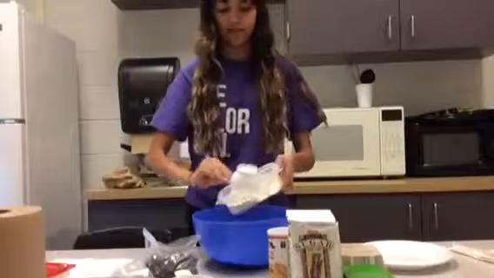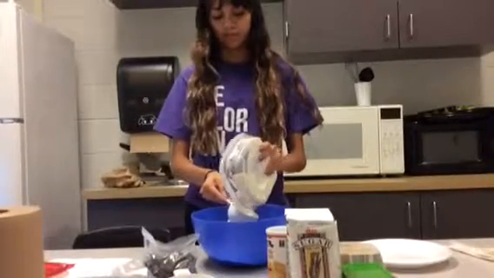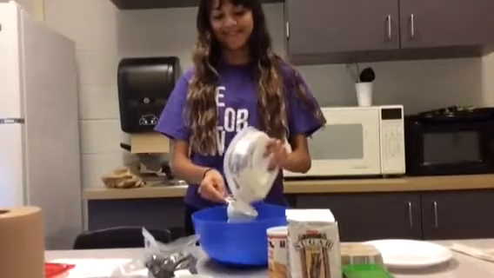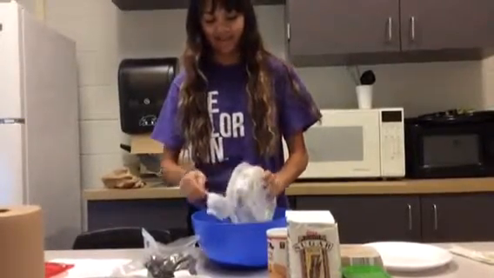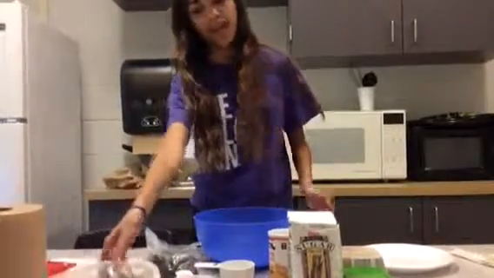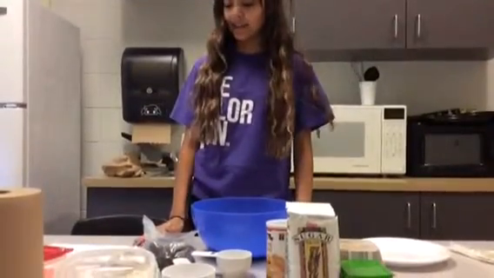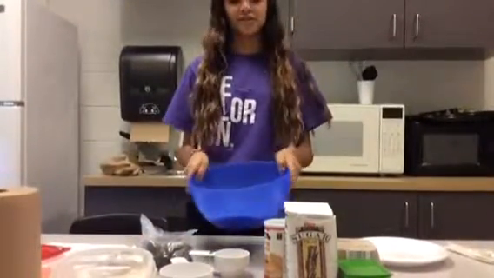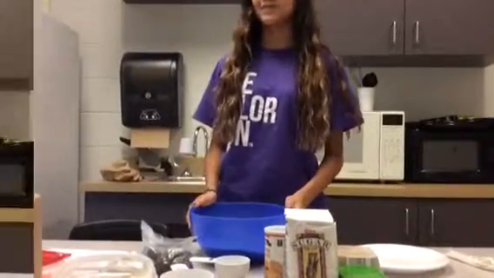Got 2 cups and the other half. Go. 2.5 cups. Now we will be adding baking soda and salt along with the flour.